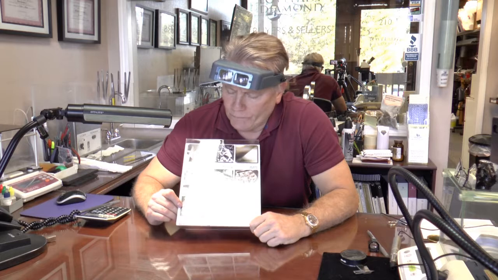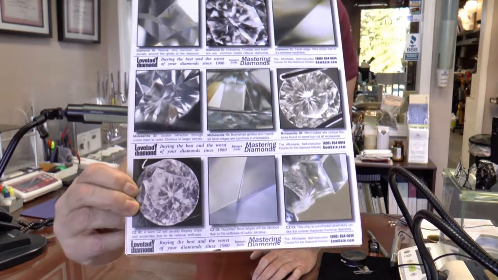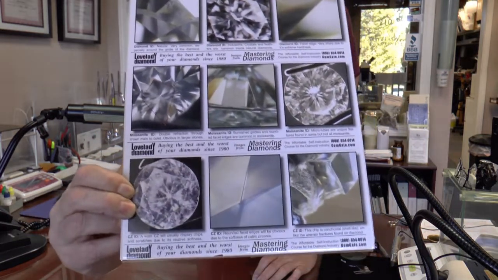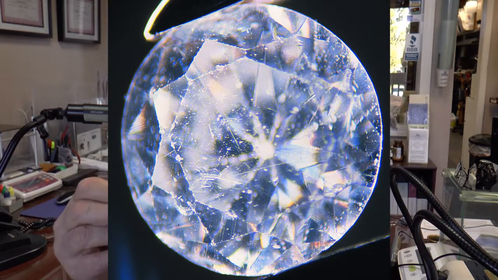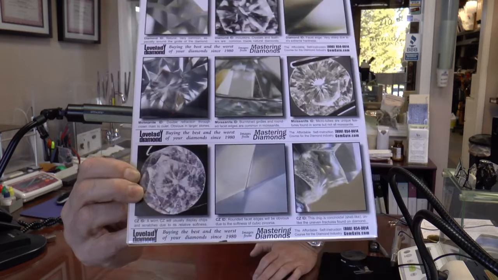Cubic zirconia is the most popular and most common diamond simulant, on the bottom row there. Typically you'll see the one on the far left as being quite abraded, chipped, nicked, because it is a very soft substance. And so when worn in a ring, you'll see damage fairly quickly.